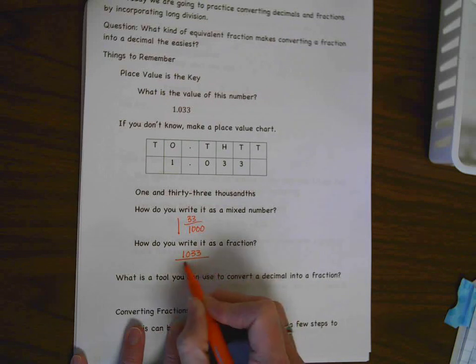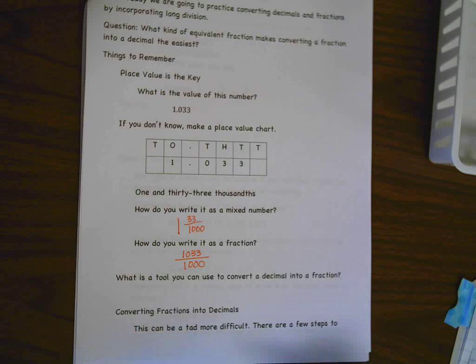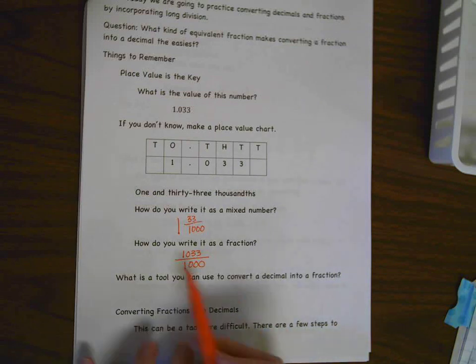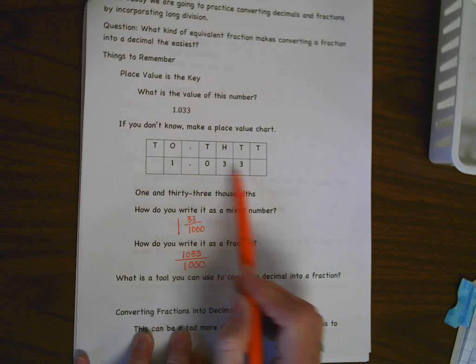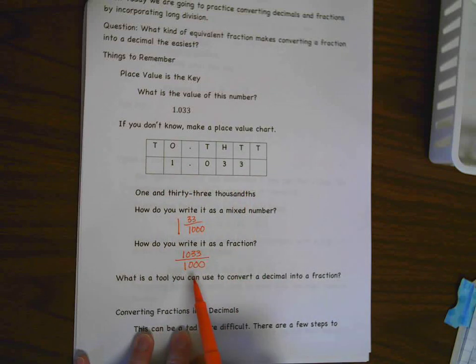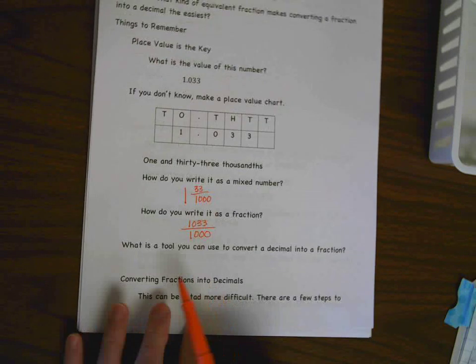Then we have to remember that our denominator never changes, so it's divided by 1,000. This is how you write this number as a fraction, or an improper fraction, or a fraction greater than 1. It went from 1 and 33 thousandths to 1,033 thousandths. Hopefully that's making sense to you and you're starting to see it.